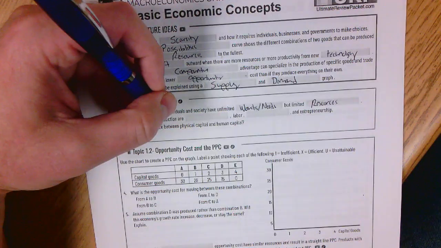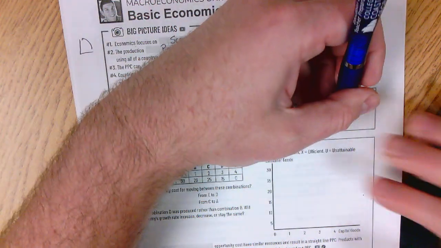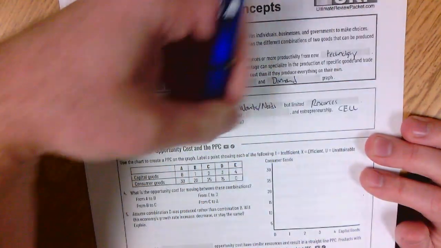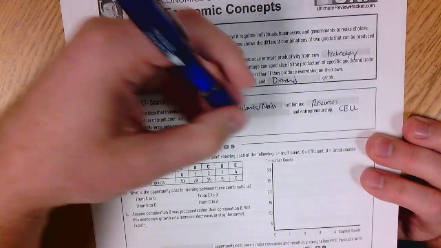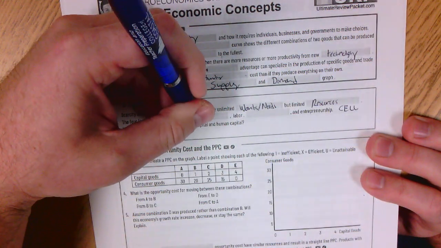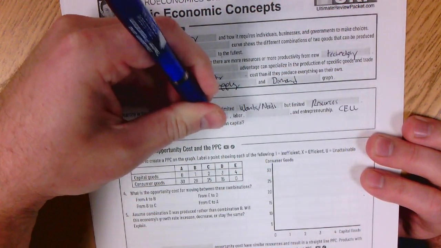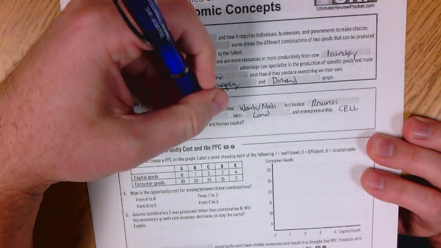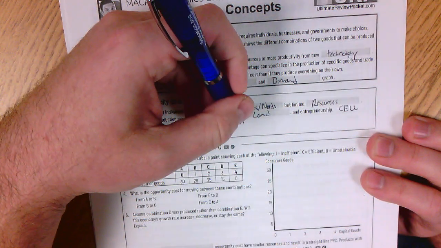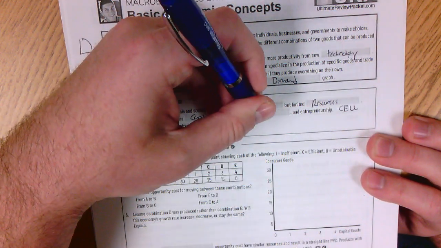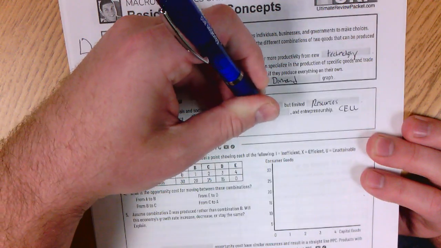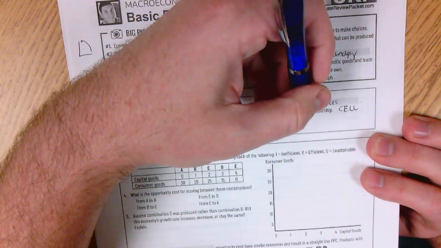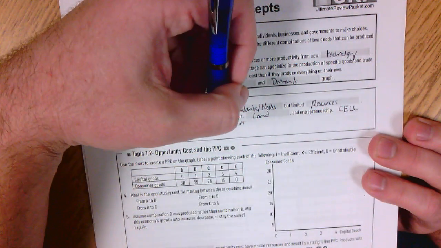So if we're breaking these productive resources up into these 4 categories, we can remember our acronym CELL. This is just a different order, but we're looking at labor, capital, entrepreneurship, and land. Capital would be the tools that we're using. Labor would be the people doing the task. Land resources would be the natural resources, anything you could find out in nature. And the entrepreneur is the one bringing together these factors of production.